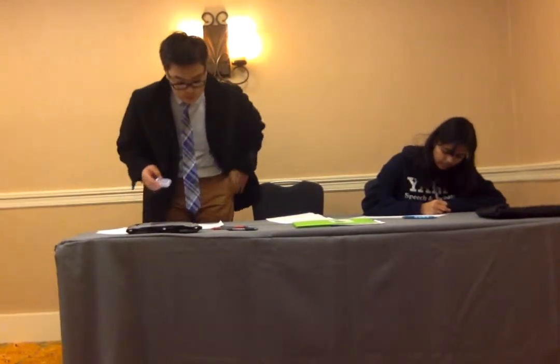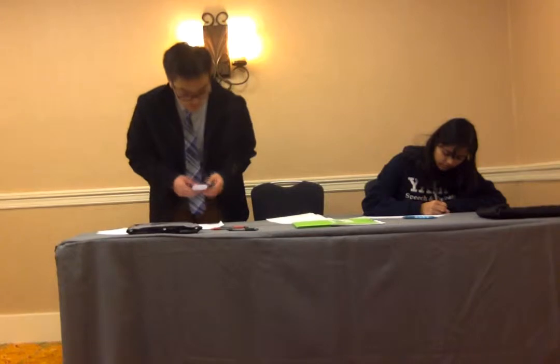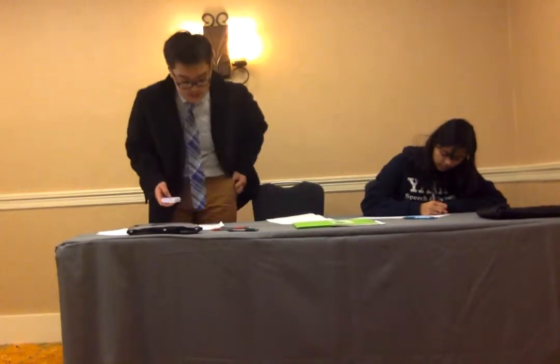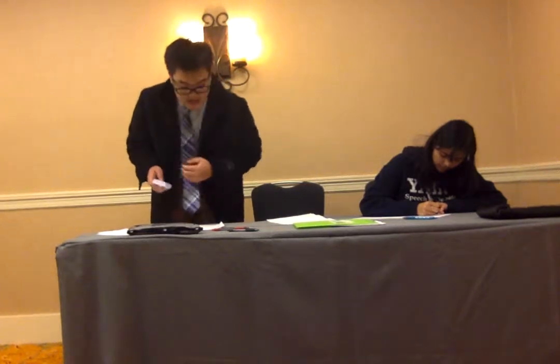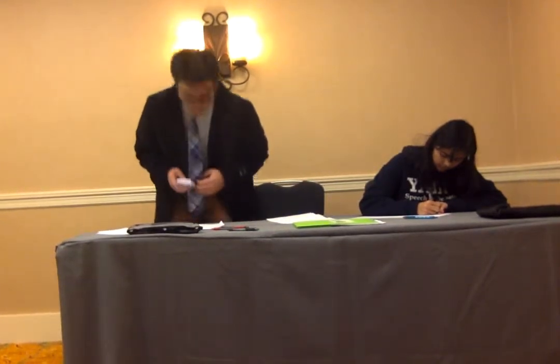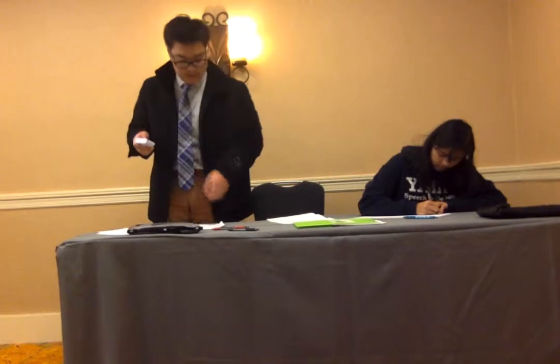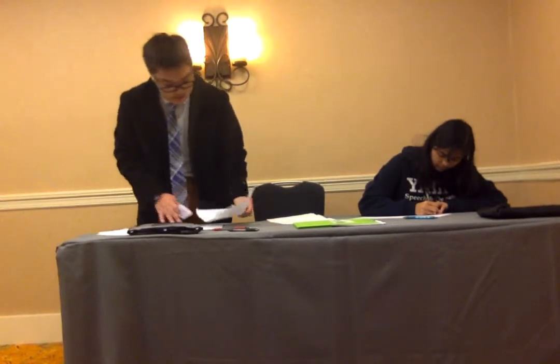Observation 1 is resolution analysis. The resolution is: the United States federal government should lower income tax in favor of the sales tax. The first point is going to be the definitions. We define sales tax as a tax paid to a governing body for the sale of goods. The second point is going to be income tax. We define income tax as a government levy imposed on individuals that varies with the different parts of the income bracket.